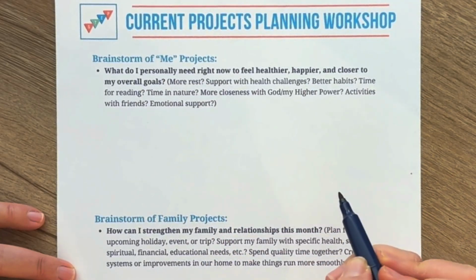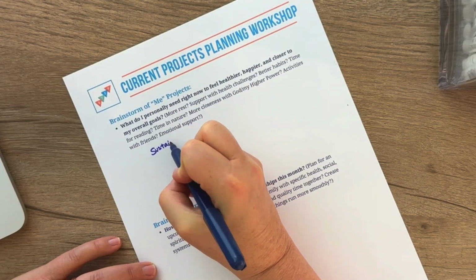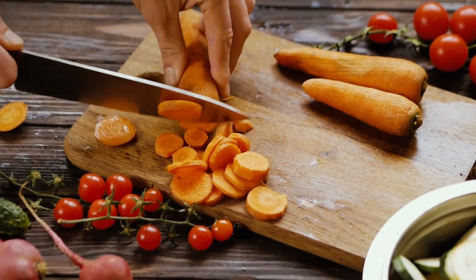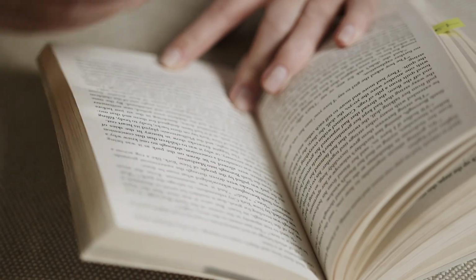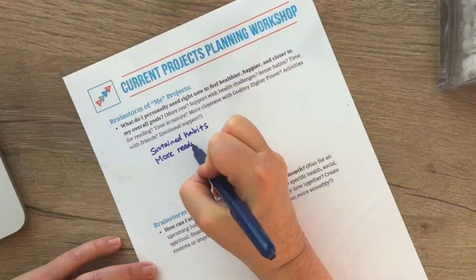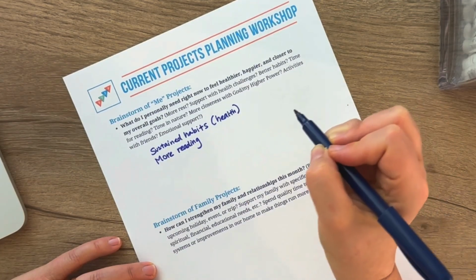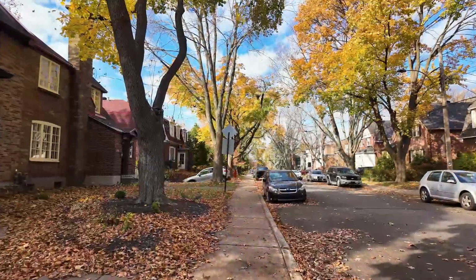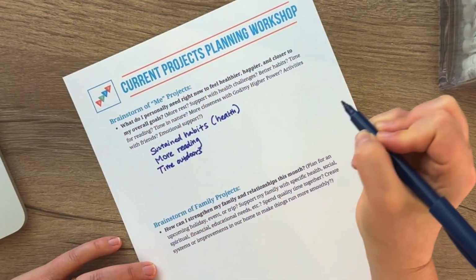But I'm just going to look at this for myself and think I do need sustained habits. So I've already started working on better nutrition, better exercise. I do want more reading, okay? So I'll put more reading. And the sustained habits were more like my health habits. I feel like I definitely do need more time outdoors because that's something that we have not been doing enough of lately. I've been inside holding down the fort.